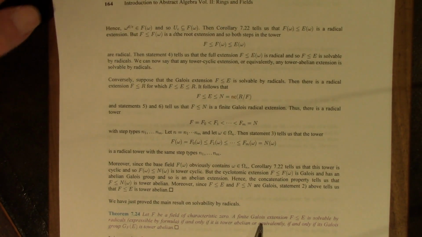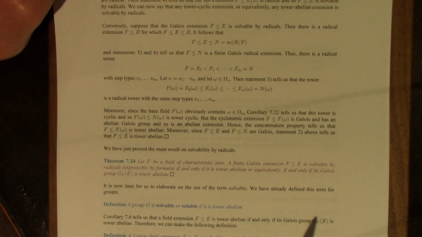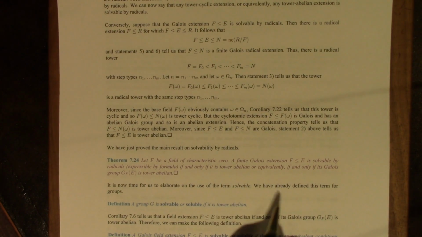Now it's time to discuss this term solvable. I did give this definition some time ago: a group G is solvable, also called soluble, I think primarily in Europe, if it is tower abelian. So the terms tower abelian and solvable are synonymous.